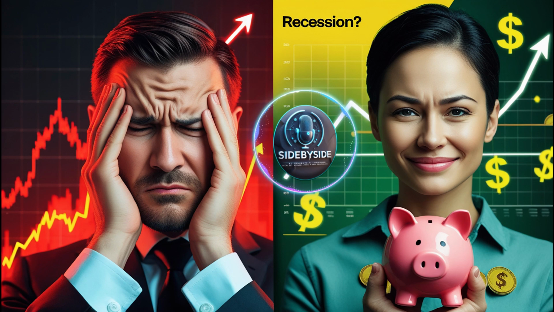And then comes a contraction. If it gets bad enough, it becomes a recession. What's the official definition of a recession? People talk about 2 quarters of negative growth. Yeah, that's a common rule of thumb, but the official definition, at least from the NBER, the National Bureau of Economic Research in the U.S., which is the accepted authority, is broader. They define it as a significant decline in economic activity spread across the economy, lasting more than a few months.